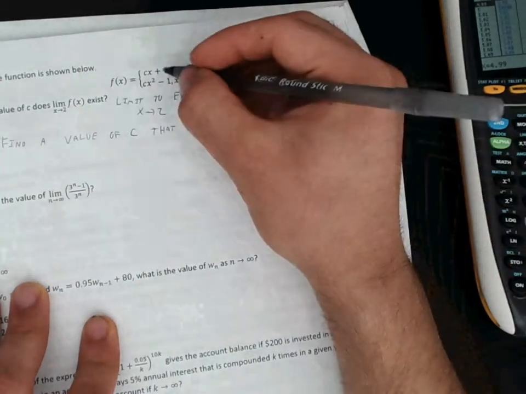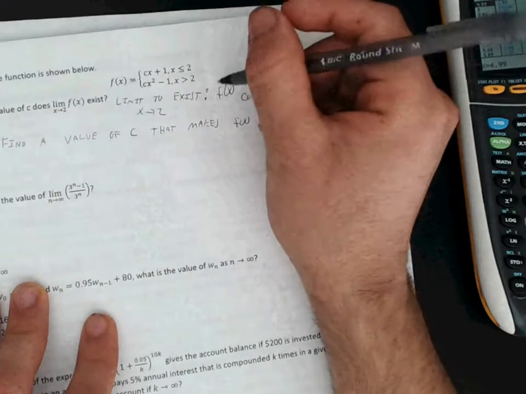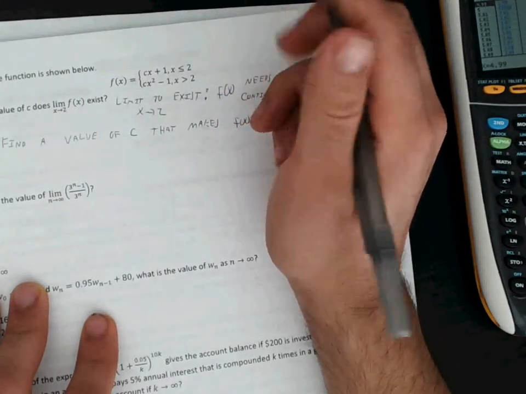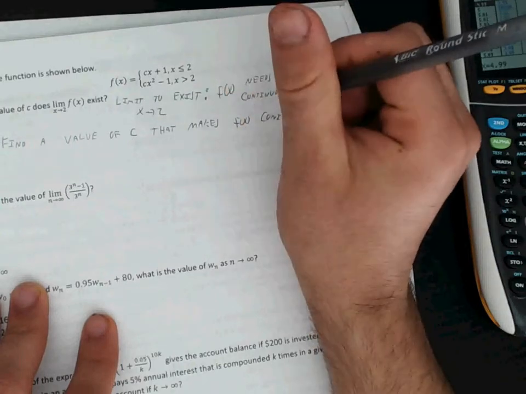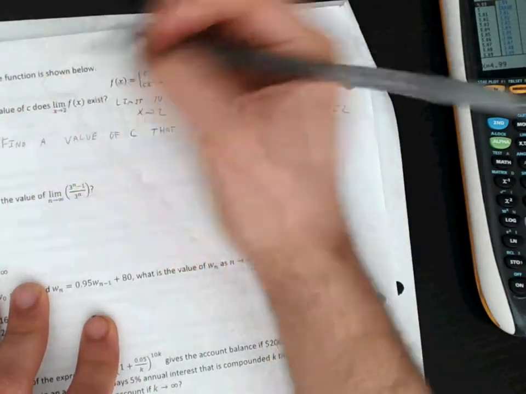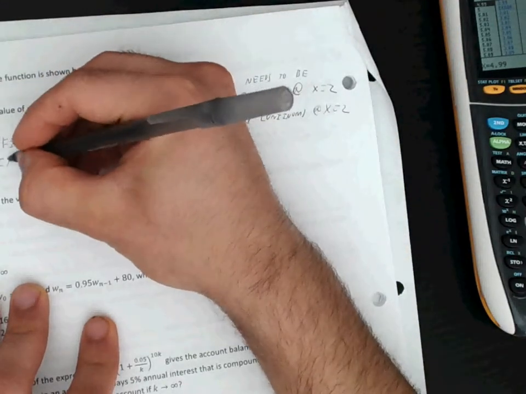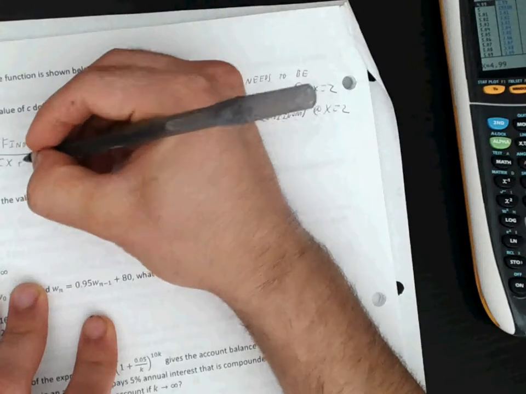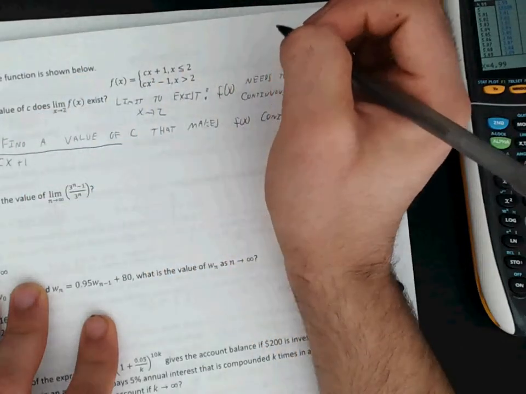So we evaluate each function at 2, and we need to find a value of c that works. So let's do first cx plus 1 when x is less than or equal to 2.